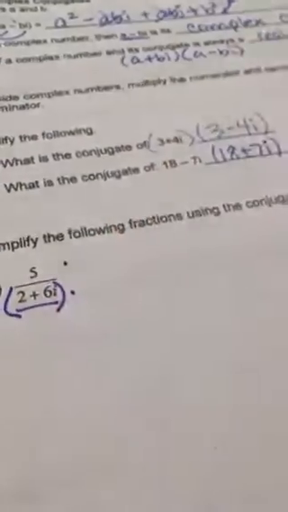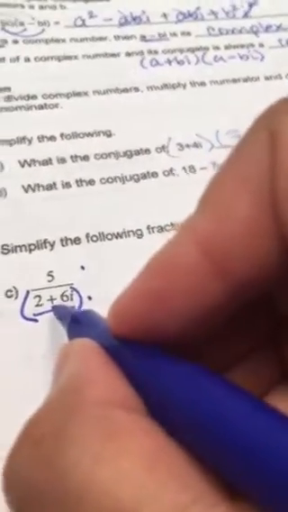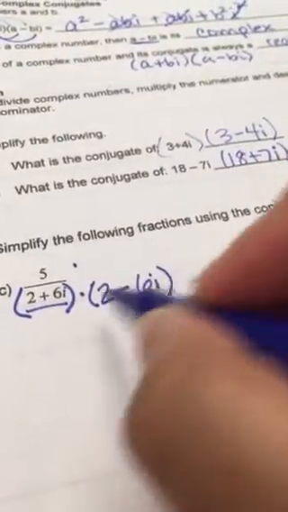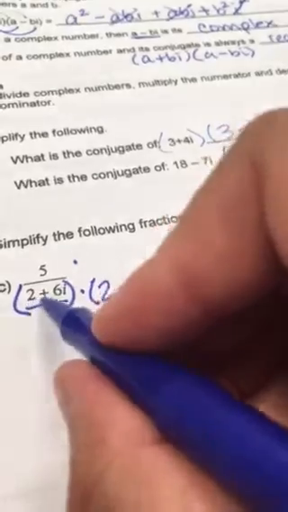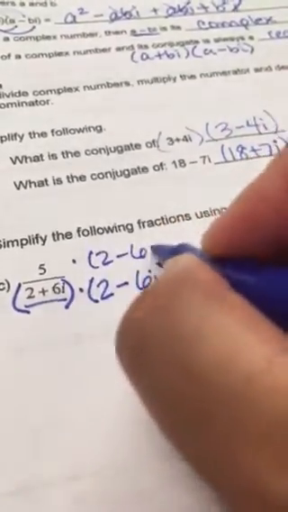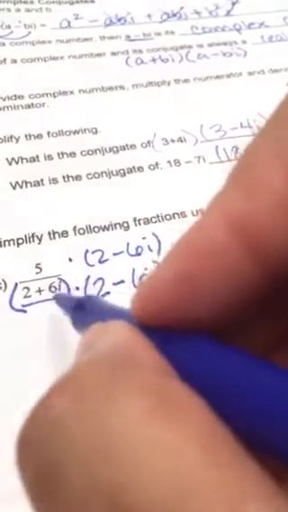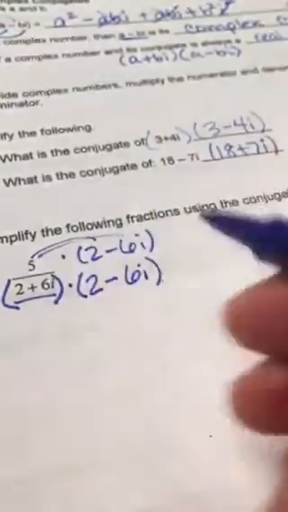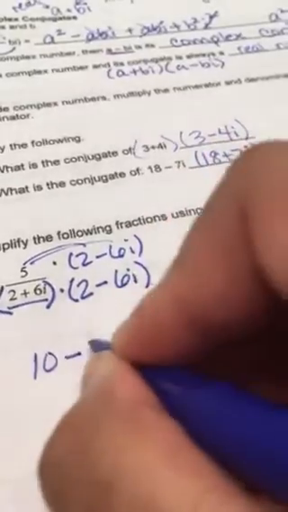So whatever this is, we're going to multiply top and bottom by the conjugate of this. So if it's 2 plus 6i, we multiply by 2 minus 6i, top and bottom. Okay, if there's one thing on top here, distribute. 10 minus 30i.